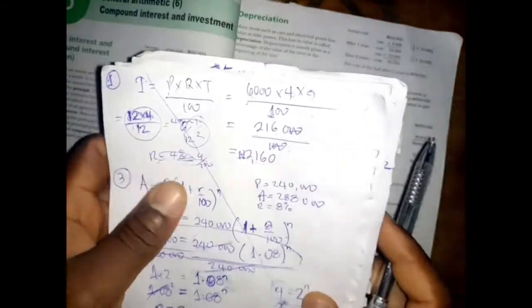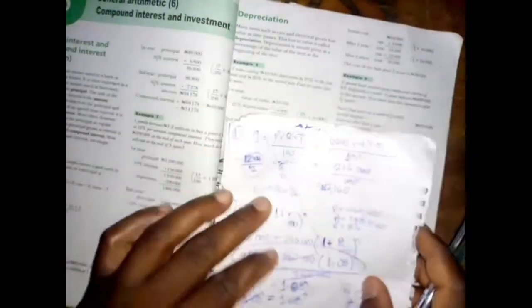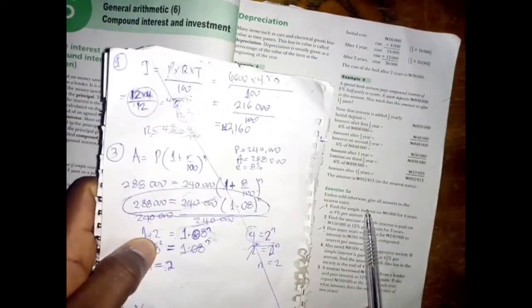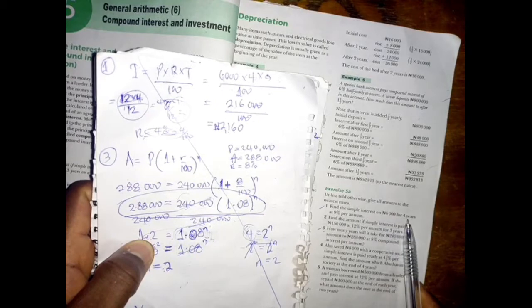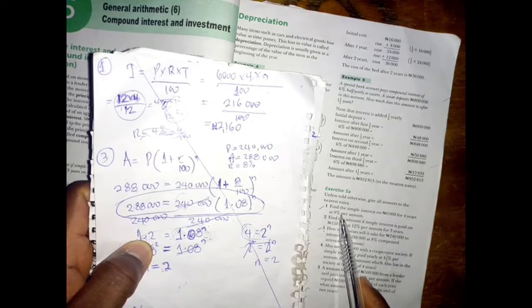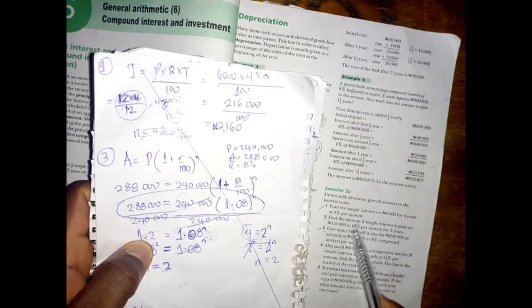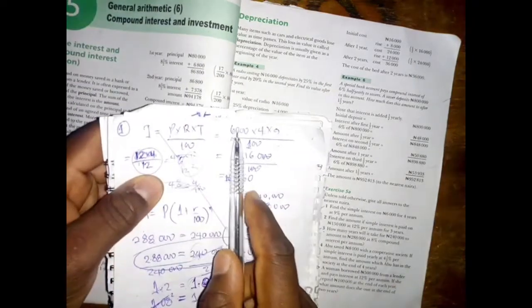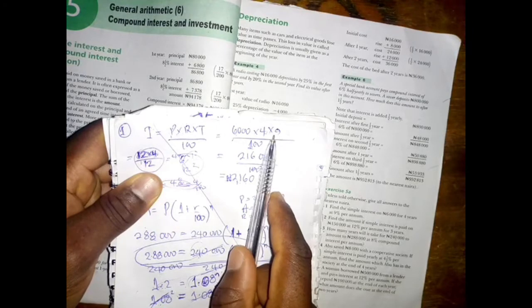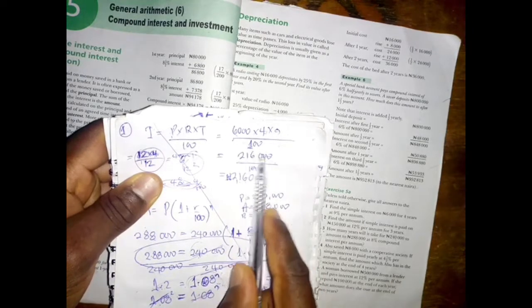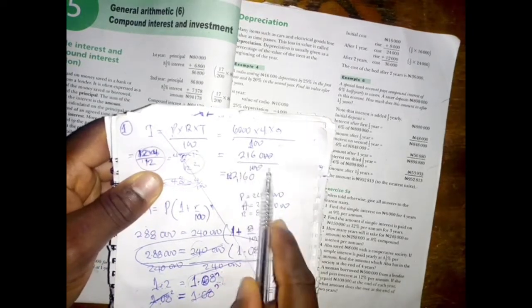So from here, for number 1, we have find the simple interest on 6,000 for 4 years at 9% per annum. So our principal is 6,000, our year is 4, then our rate is 9 over 100.